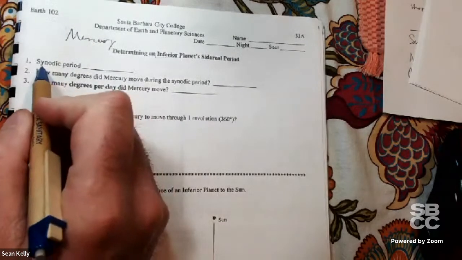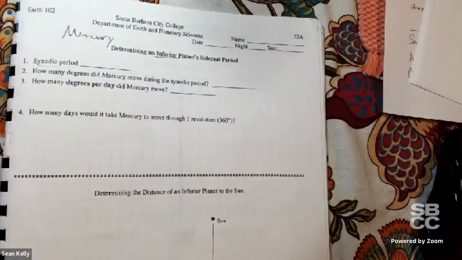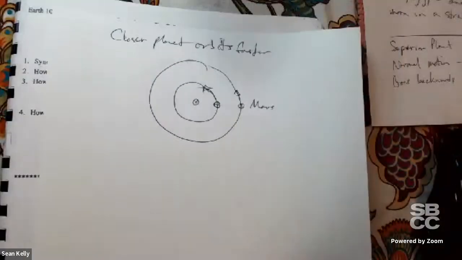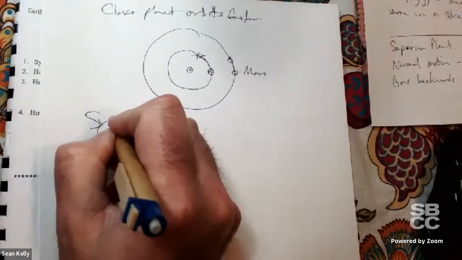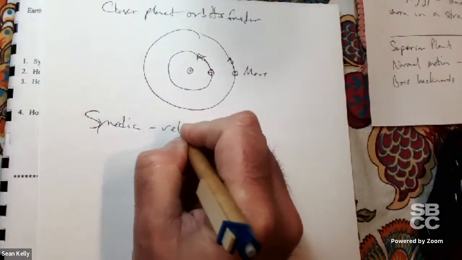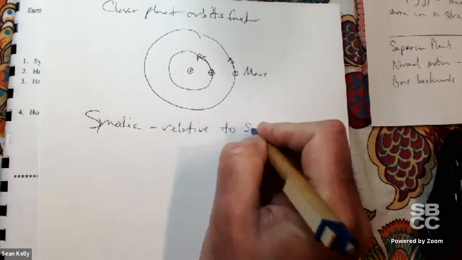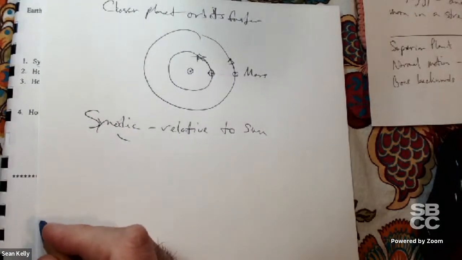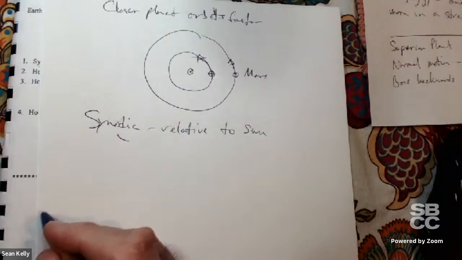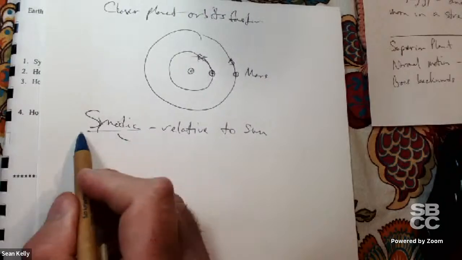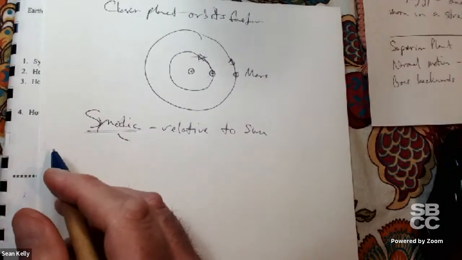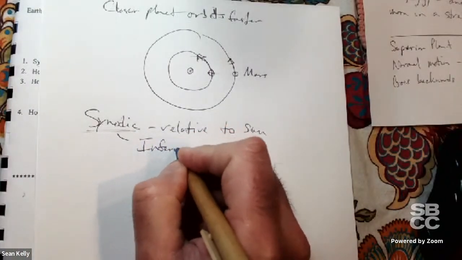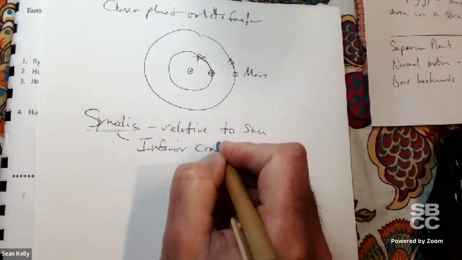So what does the word synodic period mean? If you remember, I'll go ahead and define it right here. Synodic means relative to the sun. So what we're going to be doing is watching Mercury go through one cycle. Actually, we're going to watch a few cycles, but we're going to try to catch the time it takes to line up with the sun. For example, we could use the inferior or the superior conjunction. In fact, we're going to use inferior conjunction to the next inferior conjunction.